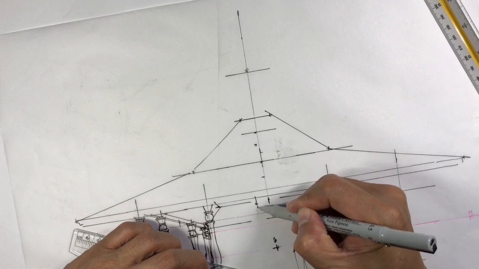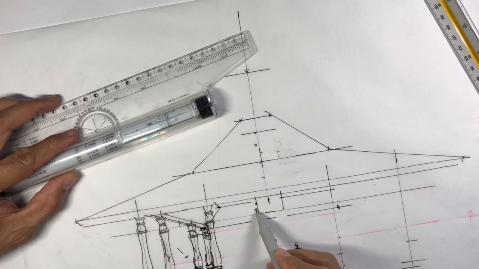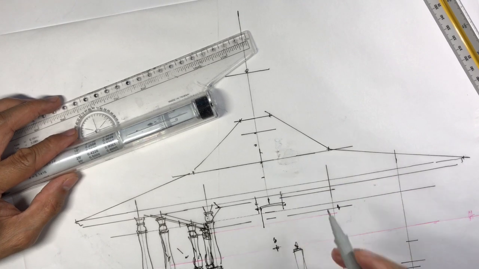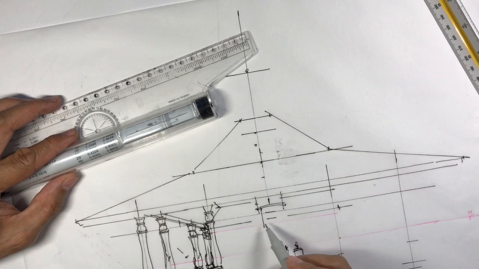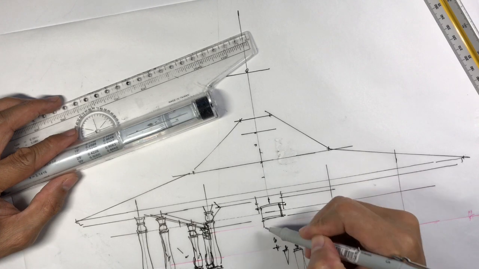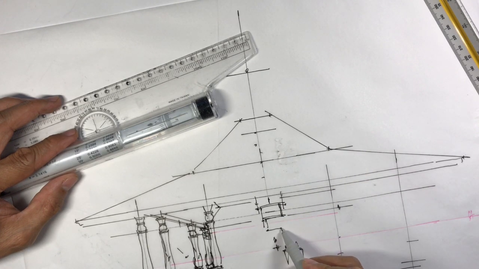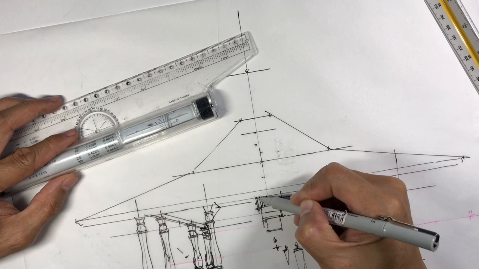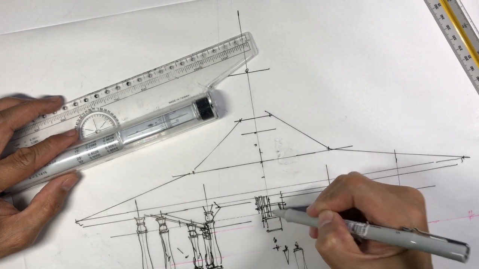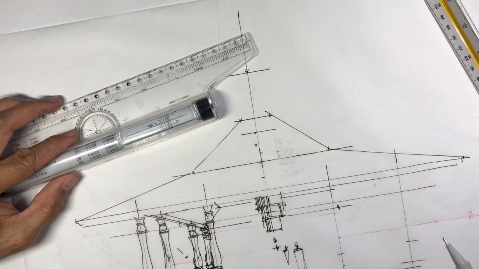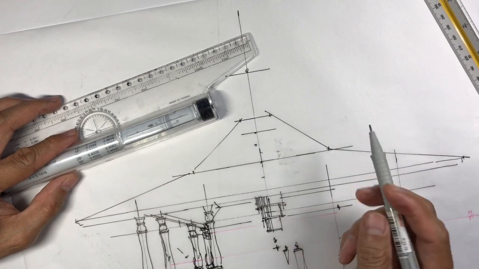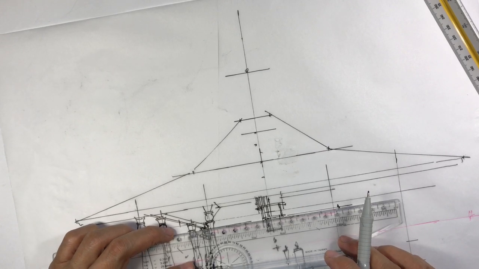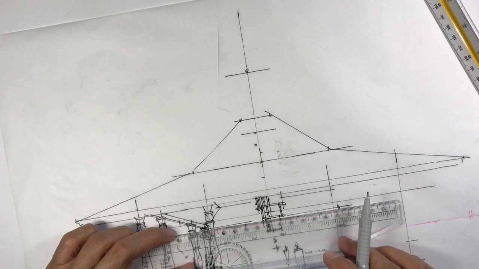I'm going to sketch the center part where you have the chandelier. I'm just going to do the left side of this drawing, because later on I'm going to show you that in one point perspective you just need to do half of it and then you just retrace the other half. That is if the design of the architecture is symmetrical.